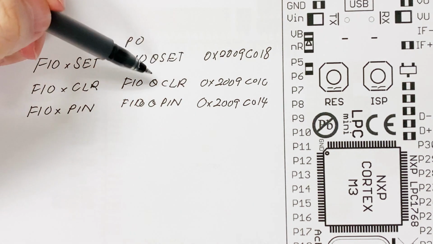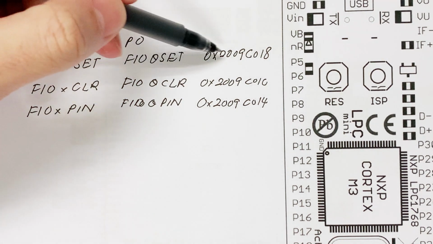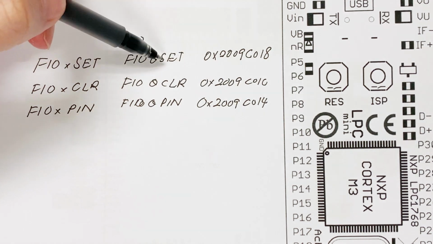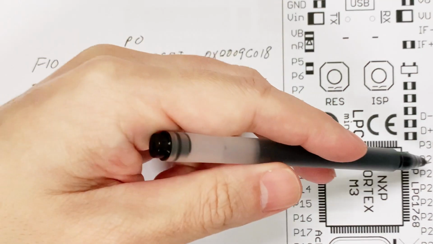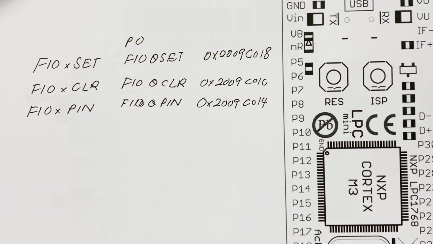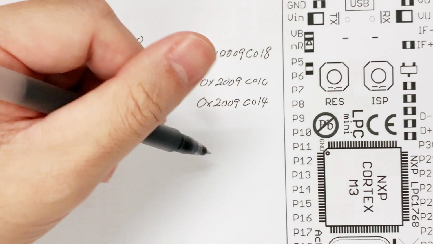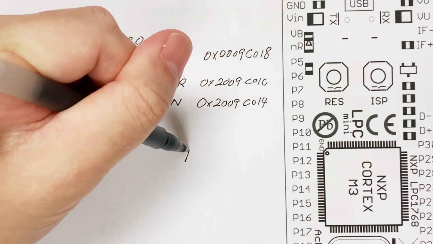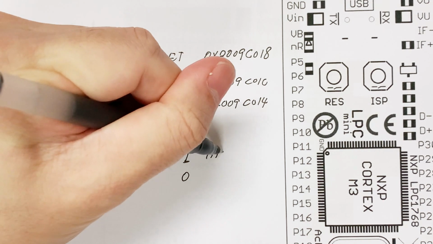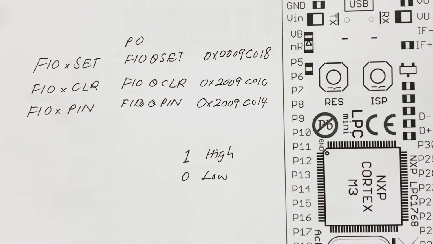Any data that we store from a register to this address will directly modify the status of the input-output pin. Since in this case we are dealing with digital IO, we could either have 1 or 0, or we call it high state or low state for any single input-output.